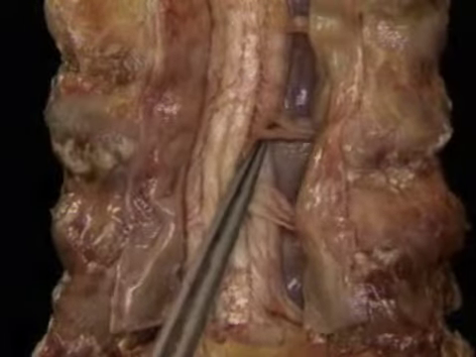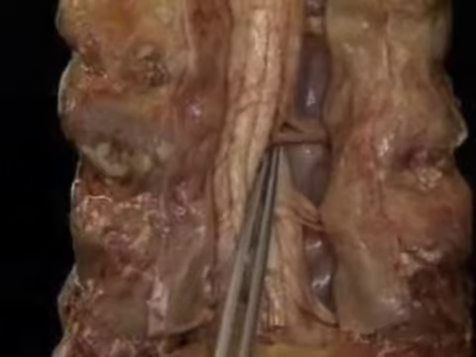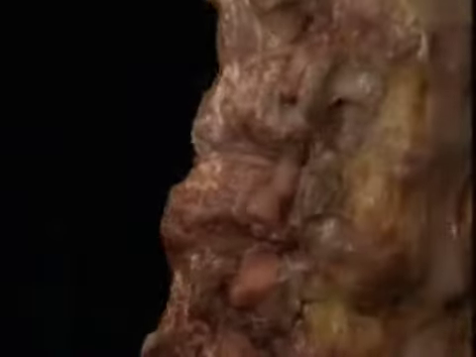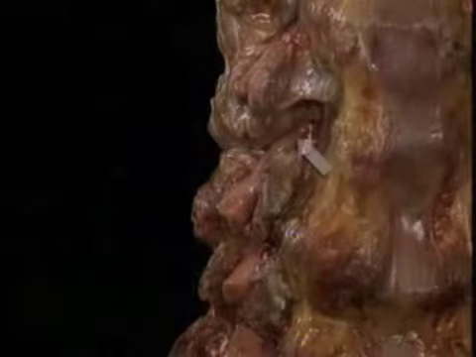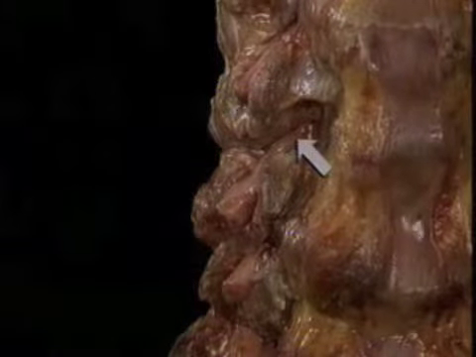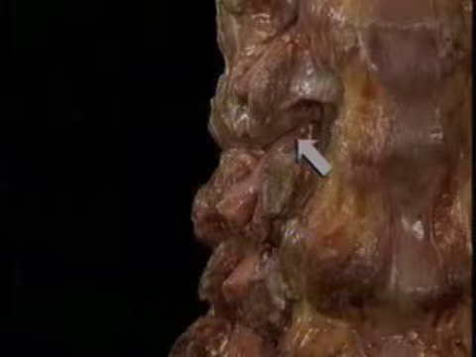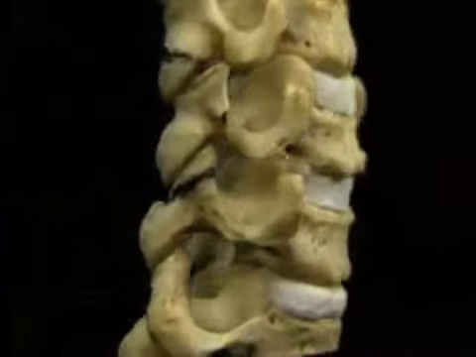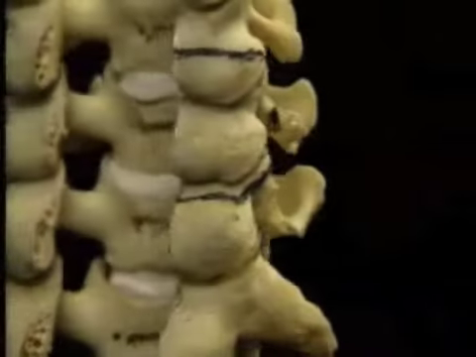Here are the roots of the nerve, leaving the dural sac. Here's the nerve, emerging from the intervertebral foramen. To see the whole course of the nerve, we need to remove this part of the vertebra.